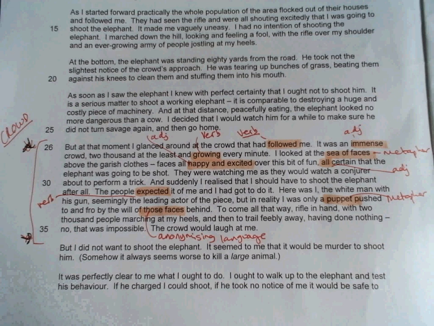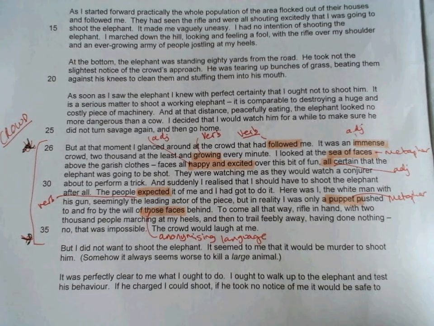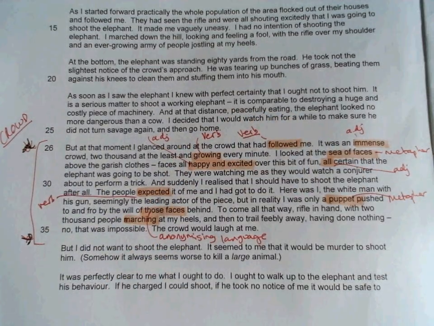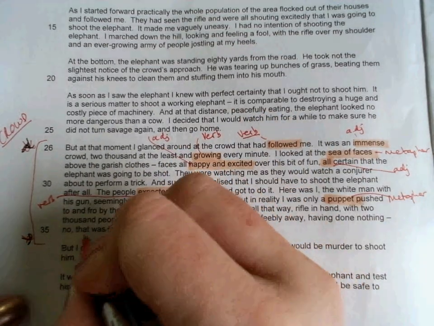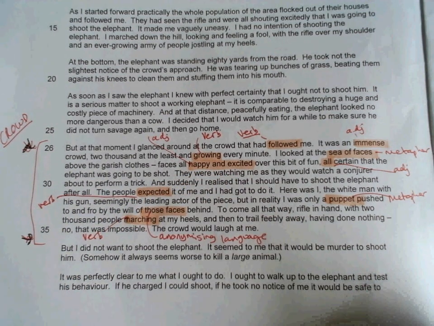"To come all that way, rifle in hand, with 2,000 people marching at my heels and then to trail feebly away having done nothing, no, that was impossible." If I was going to look at this, I'd look at the verb "marching" used to describe this crowd, and the sense in which they're almost army-like, it's military, giving a sense of power, authority, and maybe an intimidating quality to the crowd.